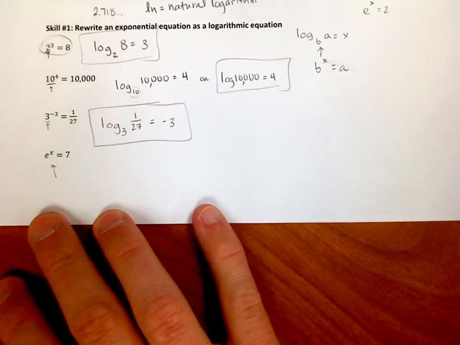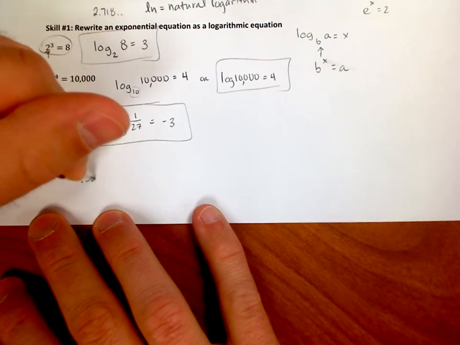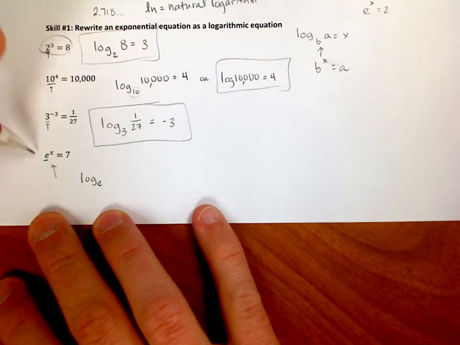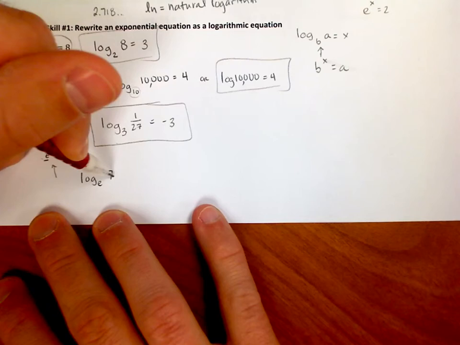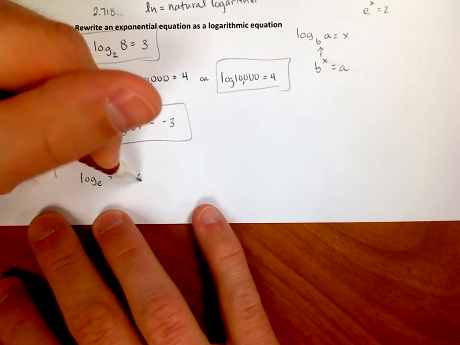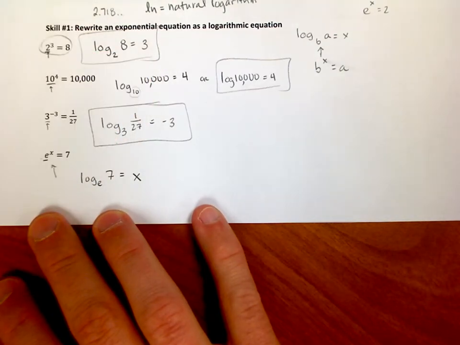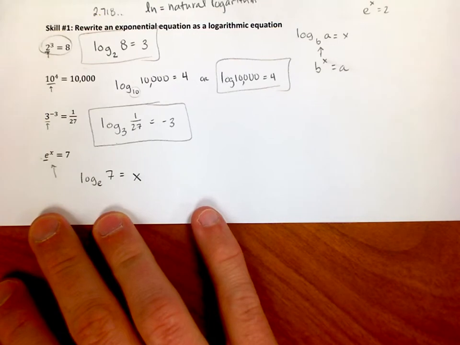One last problem here. e is the base of my exponent, so I'm going to write log base e. e to what power gives me 7? e to the x power. That one's a little bit more difficult because you can't actually type it in your calculator, but look at this.